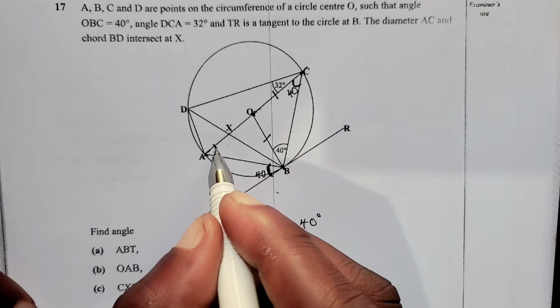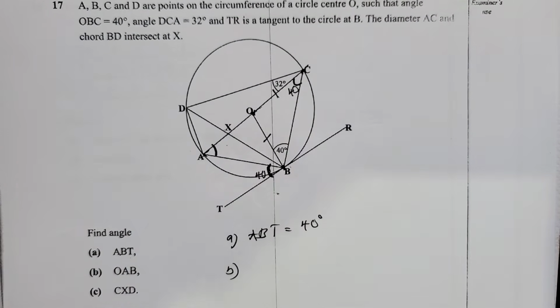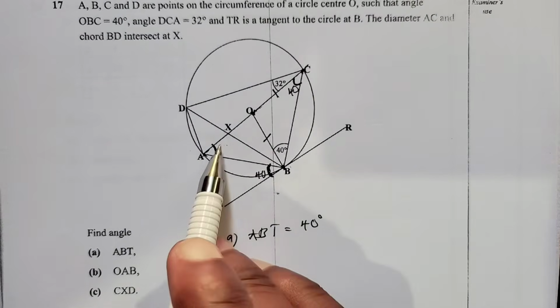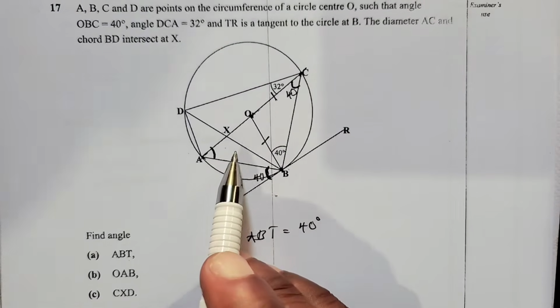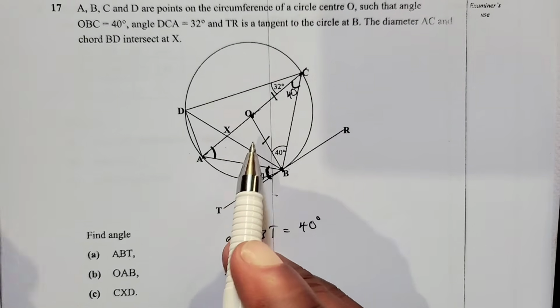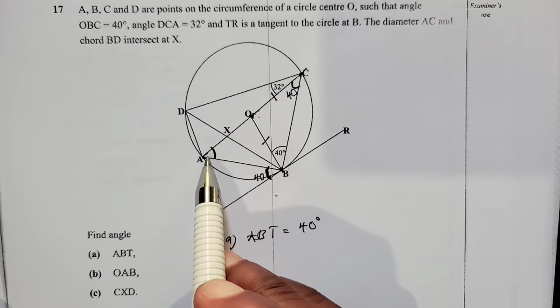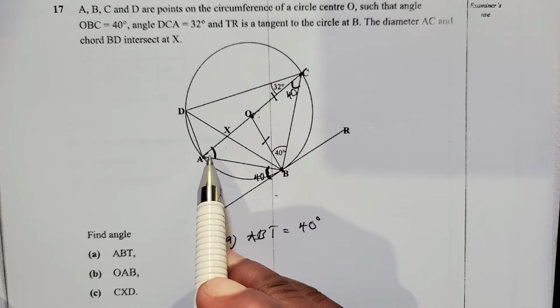This is very, very simple. There are a lot of ways you can solve this one. But check: if we can find the angle at the center here, it will be very easy to find this one.